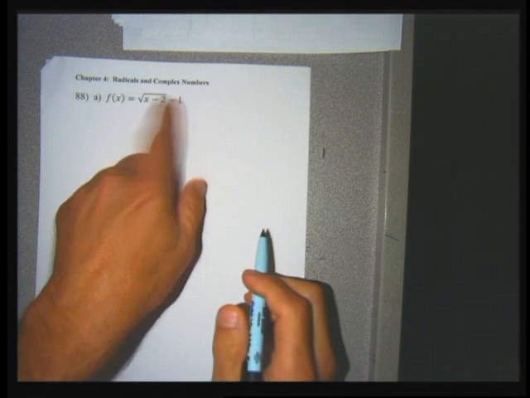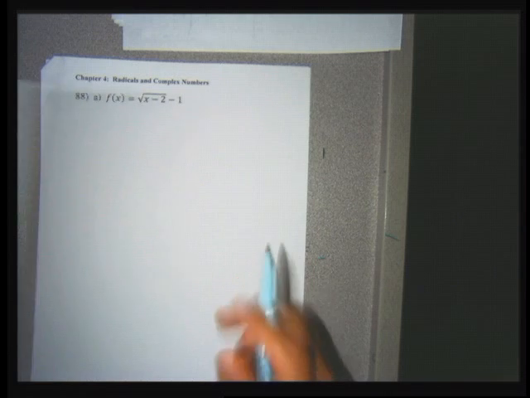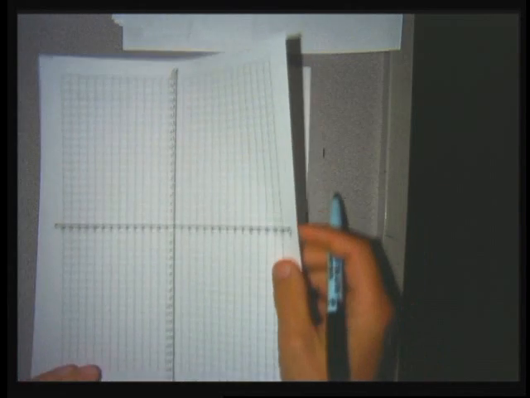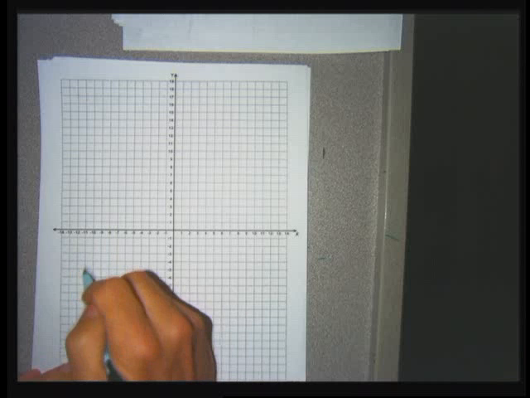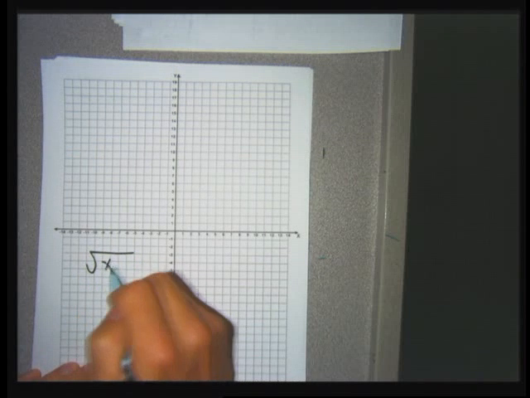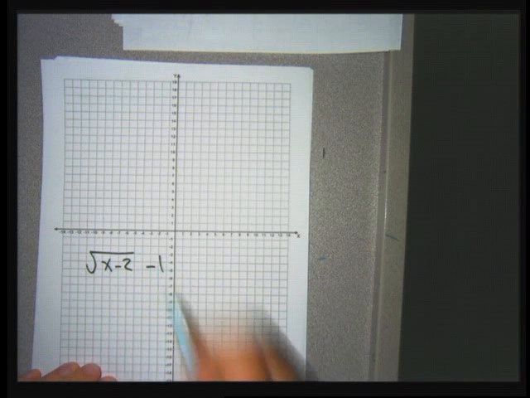Oh, this is going to be a little bit different, but not so bad on my calculator, but a little bit different on the domain. This -1 outside the radical is going to mess up the domain little pattern that we're getting to, but that's all it's going to mess up. So for this problem, I'm asked to do the square root of x minus 2 and then -1.